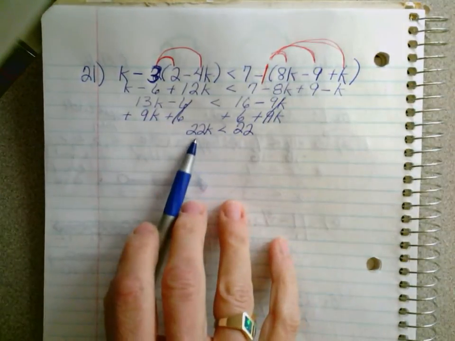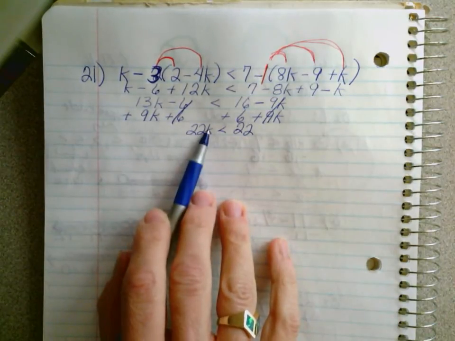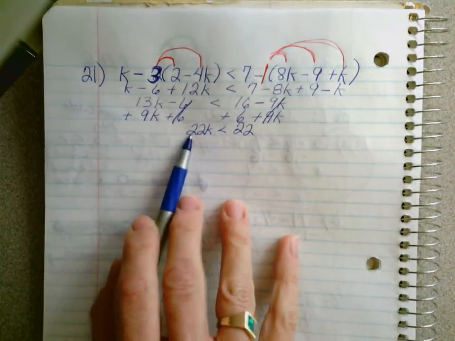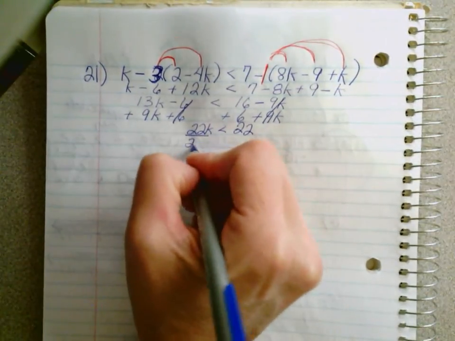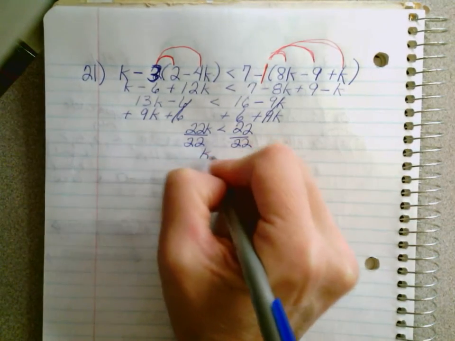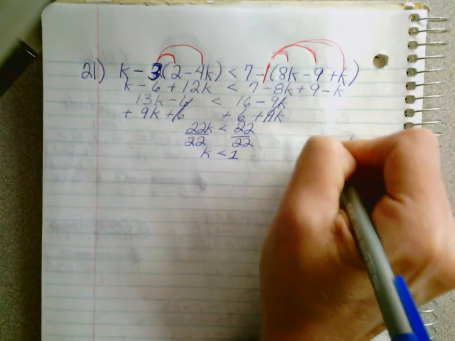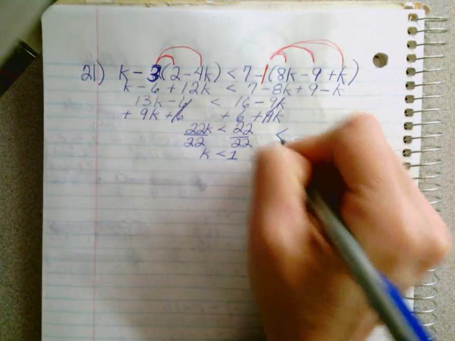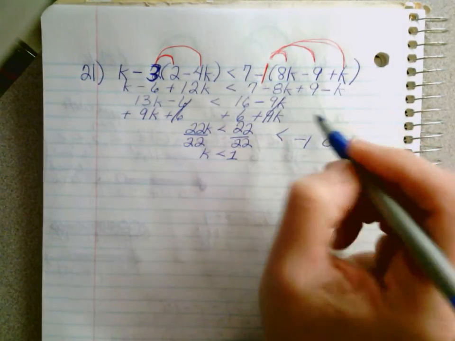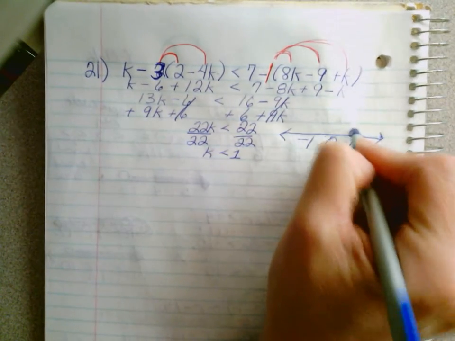Remember the rule, if you're dividing by or multiplying by a negative, you flip the sign. This isn't. So you're going to simply divide and the sign will not change. k is less than 1. Okay? 1, 0, negative 1. It doesn't say to graph. I'm just doing it so you can see it. So if it doesn't say to graph, you don't need to.